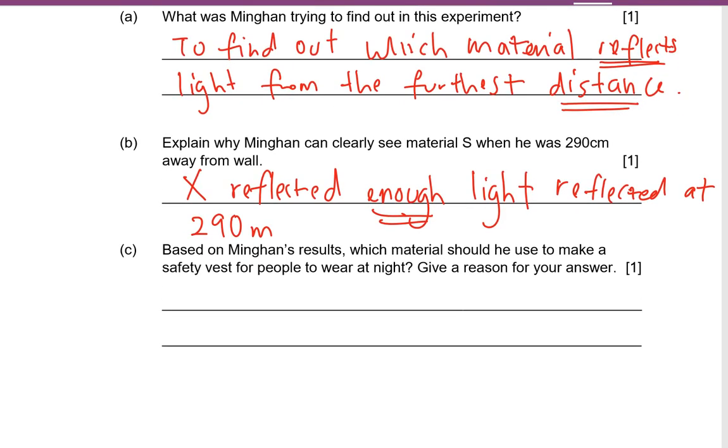And for C, based on Ming Han's result, which one will be a safety vest? This one I talked about. So we make a choice, T. So you compare, right?